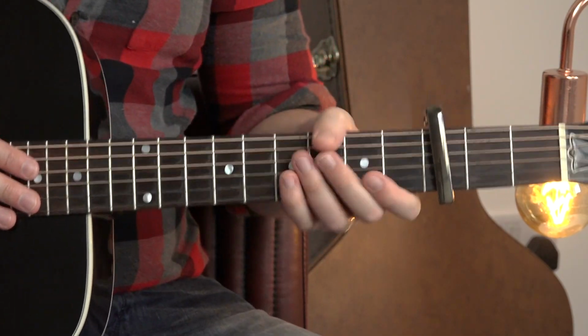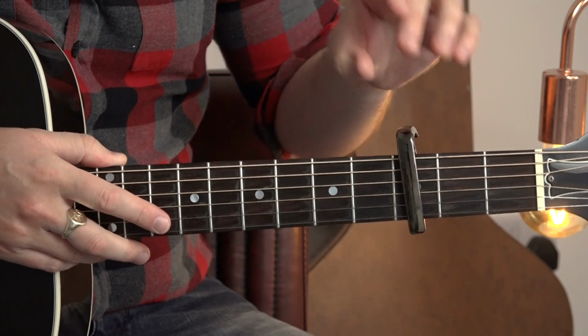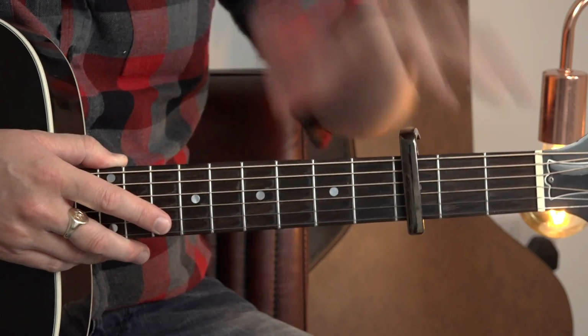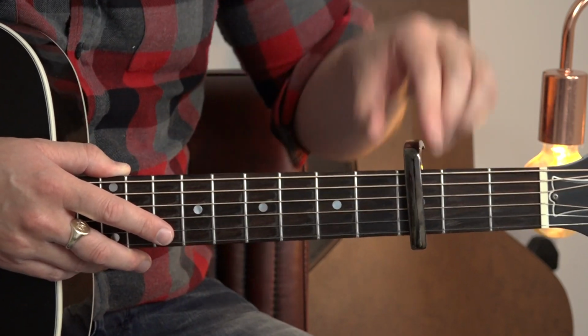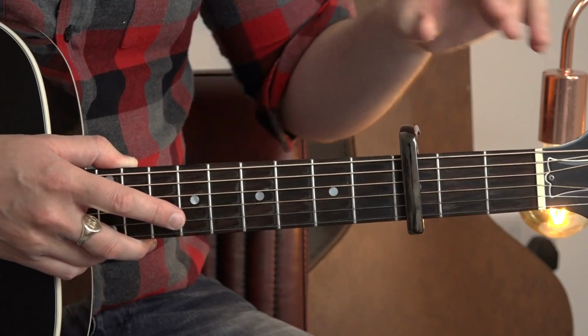Right, let's dive in and see how we play this. Like I said in the introduction, we are going to be looking at how to play this two ways. First of all, we've got the capo, and then the second way is the version without a capo. If you haven't got a capo and want to skip ahead, have a look at the timestamps below and you can skip ahead to that part of the tutorial. For the time being, we're going to look at how we play this with the capo.